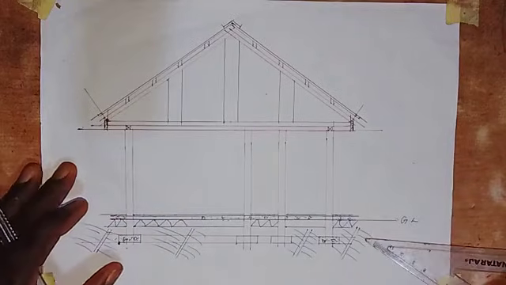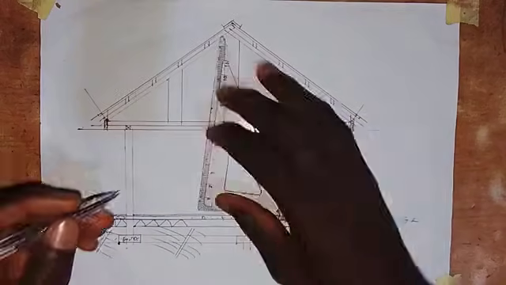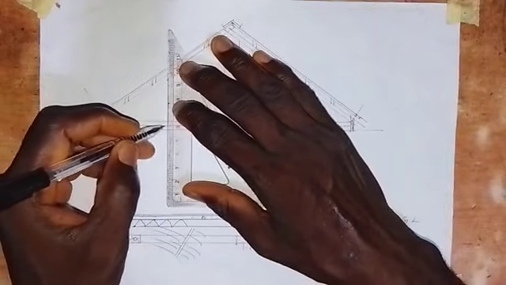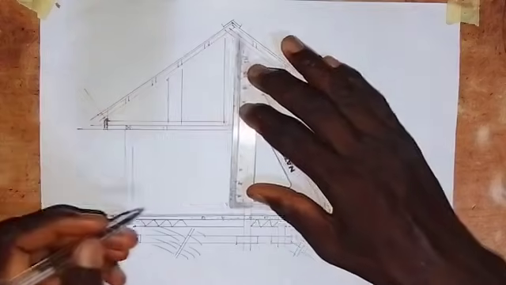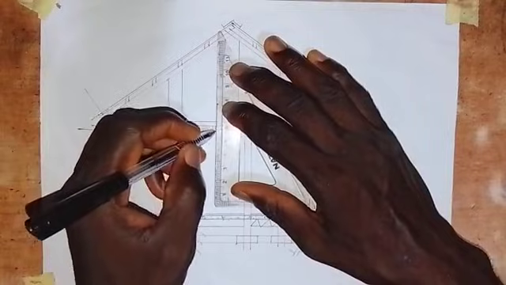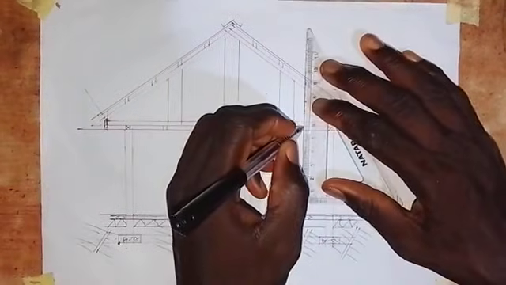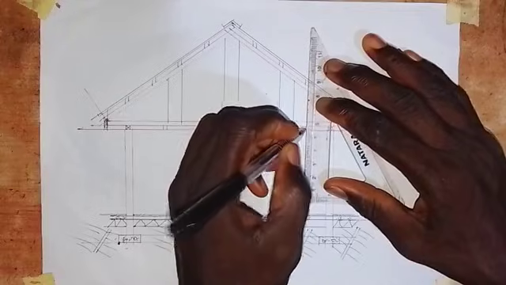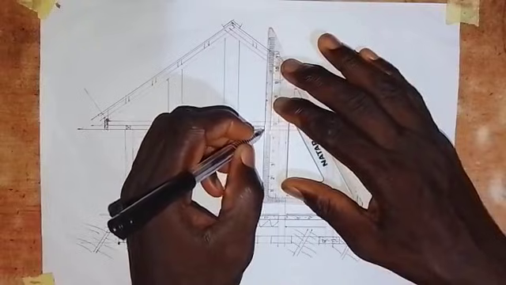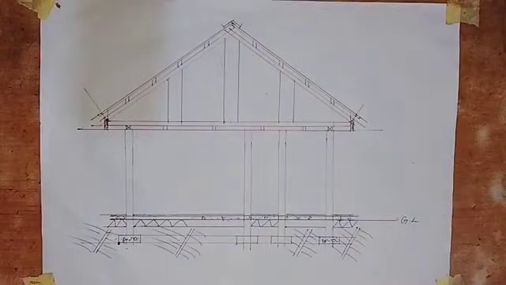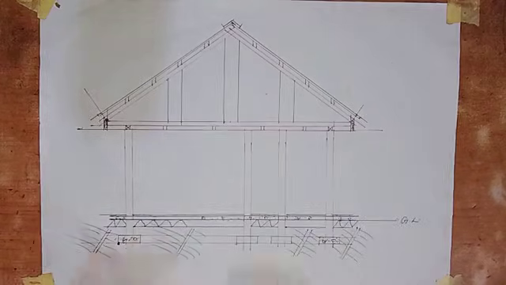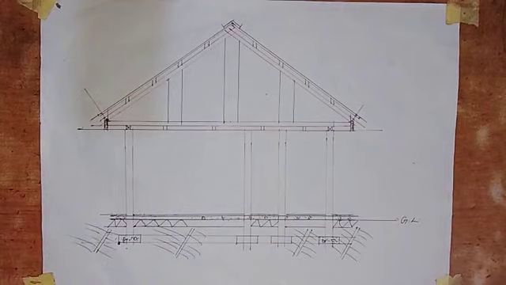So now then the ceiling joist. So let's position the ceiling joist here. Okay, so within this space, these are the ceiling joist. All right, so we have this. Okay, so next let's work on the inner part of the building now.